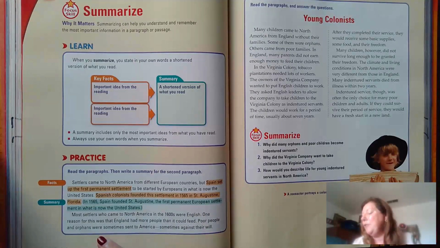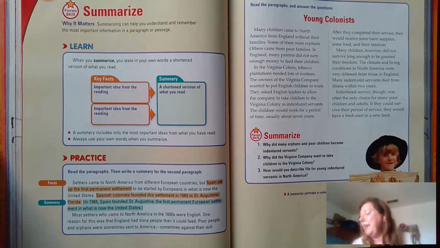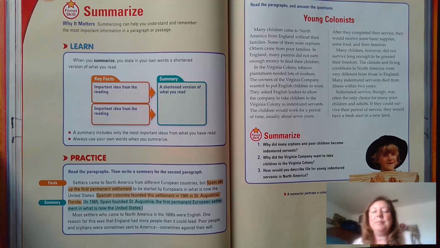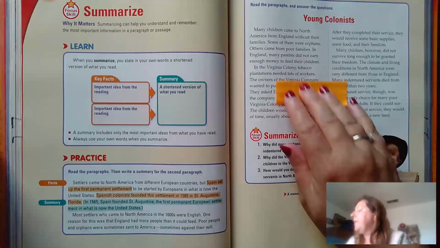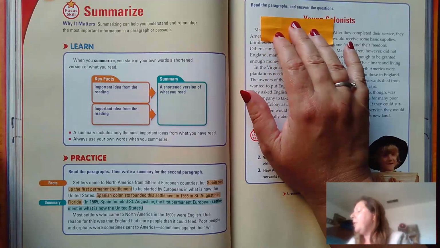Poor people and orphans were sometimes sent to America against their will. So I'm going to say most poor people and orphans from England came to North America in the 1600s. I don't know, you could probably word it even better than that. Okay, let's see. Apply. Read the paragraphs and answer the questions.